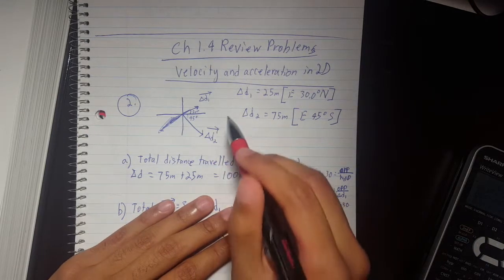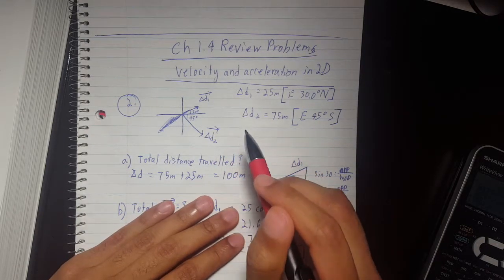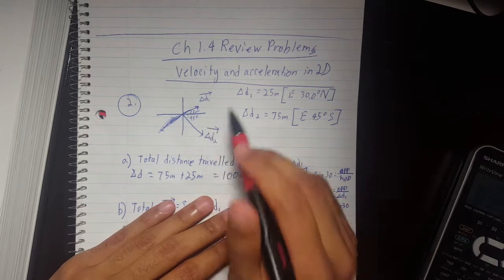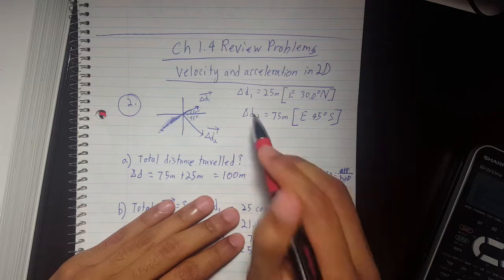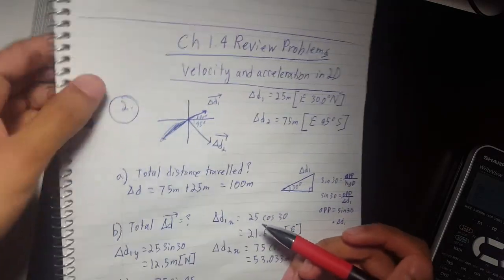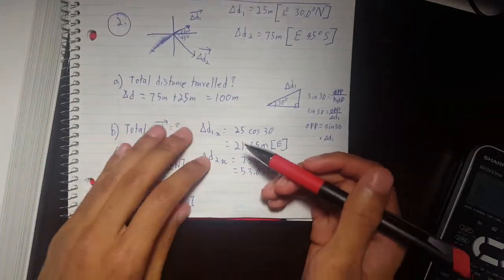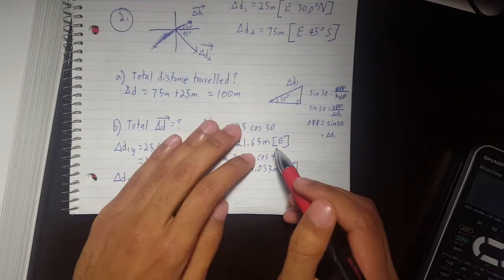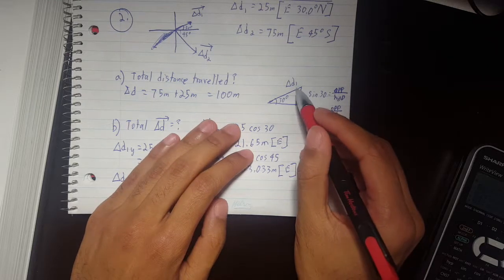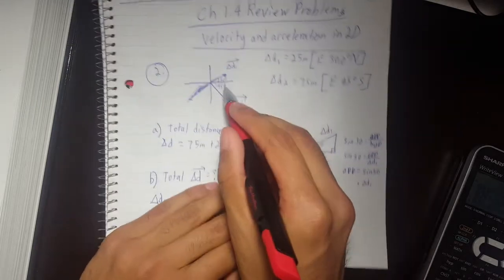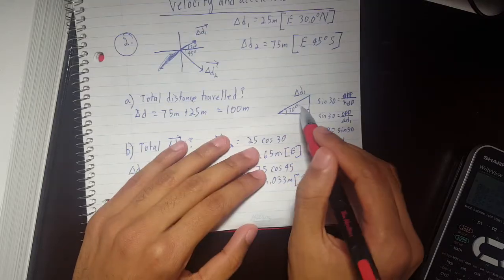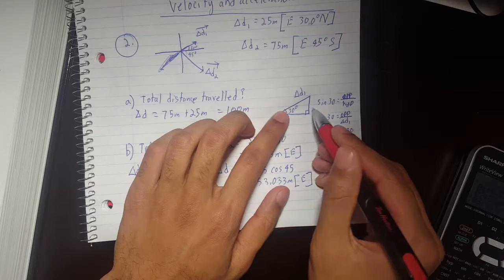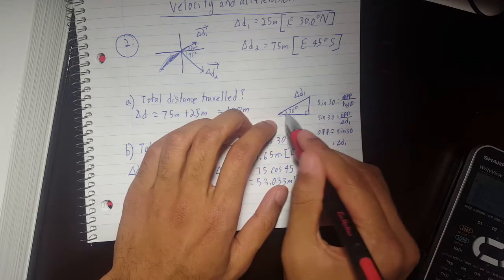So to solve this problem and to find the displacement, you have to go into components. You have to find the x components and y components of each displacement, and then add them together to get a net displacement. So I'm going to go ahead and find the x component and y components for both the displacements. But before I go on to that, I'm going to talk about how you can find that. So let's take displacement 1 for example. I've gone ahead and drawn a triangle for it. Let's say this is displacement 1 and it's 30 degrees. So your y component is going to be this and your x component is going to be this.